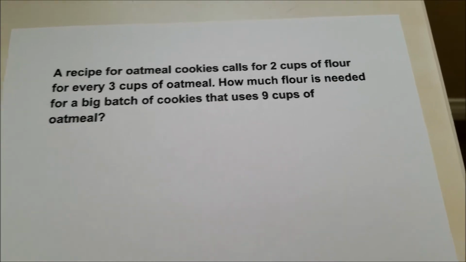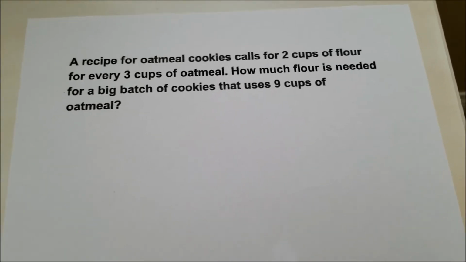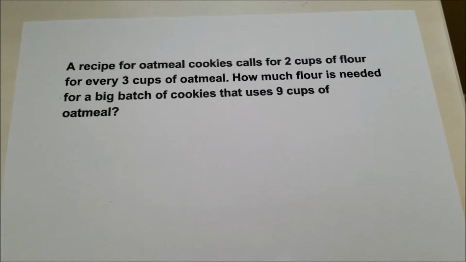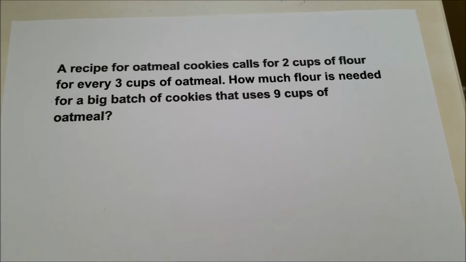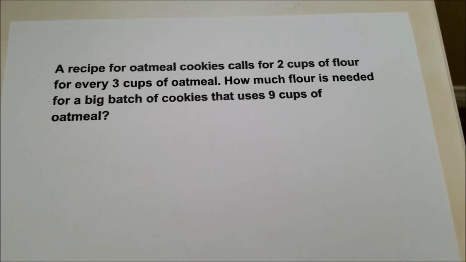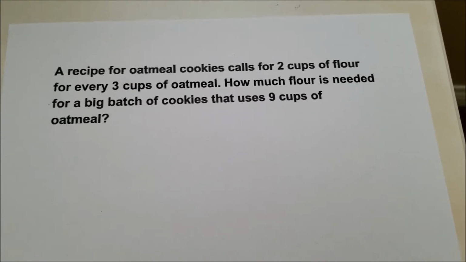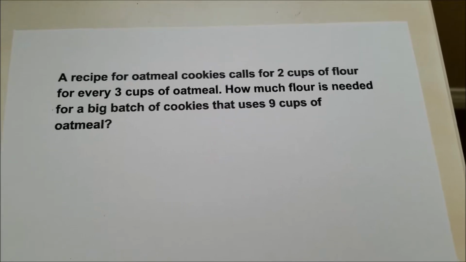So today's video is going to show you how to do proportions using a tape diagram. So let's get straight to it. Okay, let's go straight to the proportion problem here. A recipe for oatmeal cookies calls for 2 cups of flour for every 3 cups of oatmeal. How much flour is needed for a big batch of cookies that uses 9 cups of oatmeal?